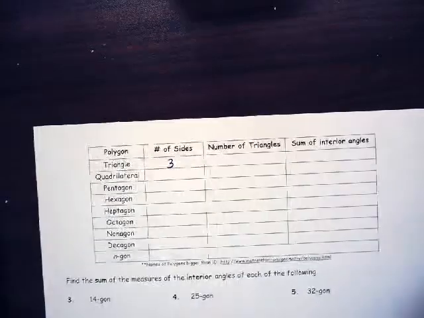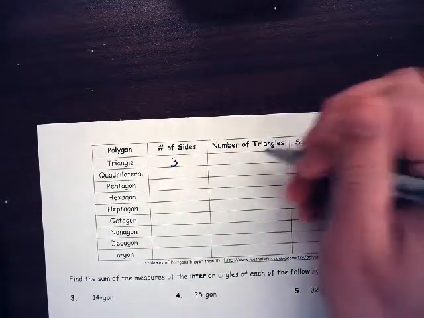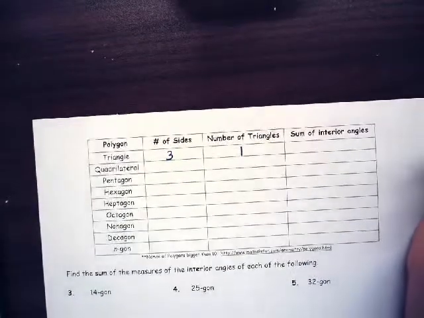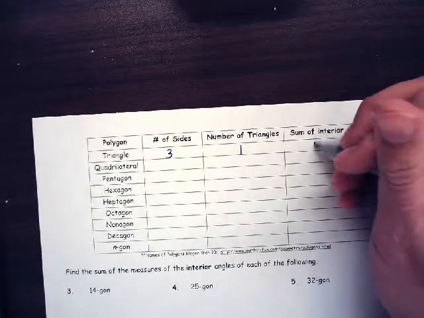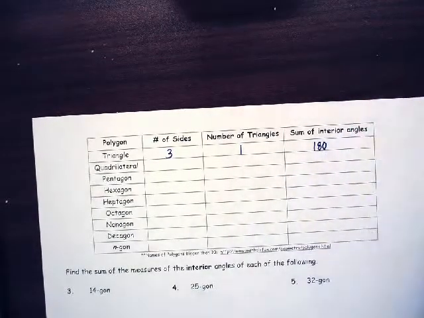How many triangles are in a triangle? There's just one. I can't connect this vertex to any other because it's already a side. So there's one triangle in one triangle. The sum of the interior angles, this is that question again we keep asking, is 180.